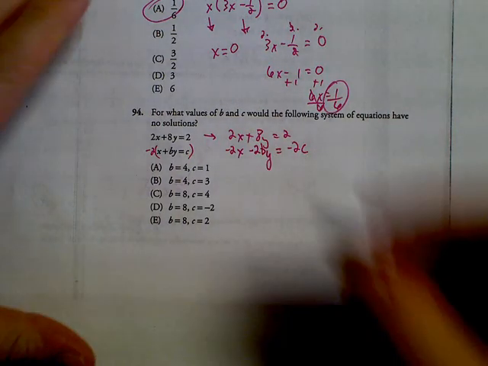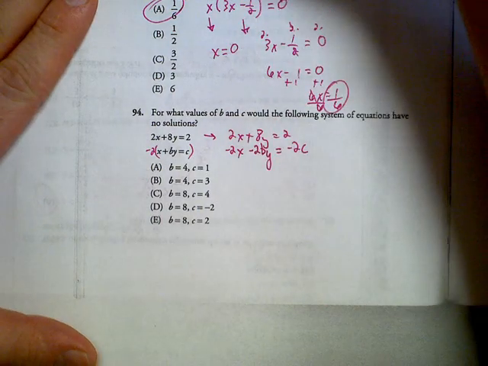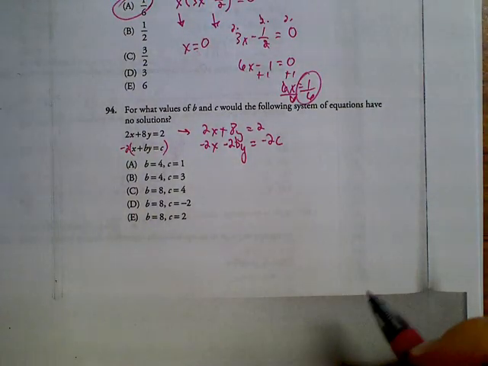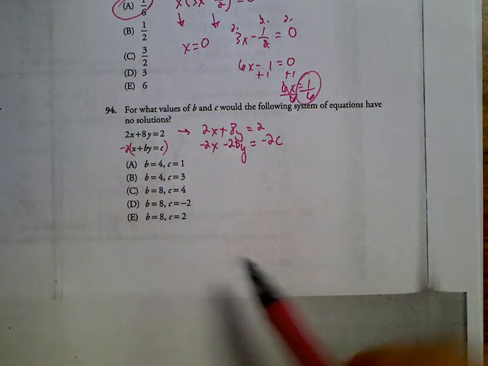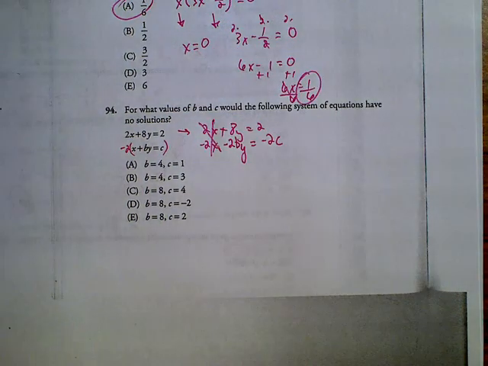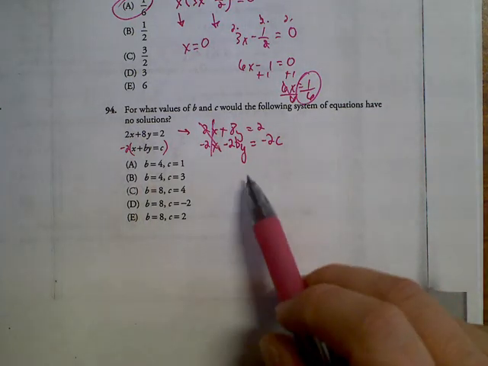Oh, no solution, sorry. So in order to be no solution, what has to happen, actually we'll go ahead and look at this. So this would go away. So no solution would mean that our variable would go away. So what do you mean, Mr. Bourne? Here's what I mean.